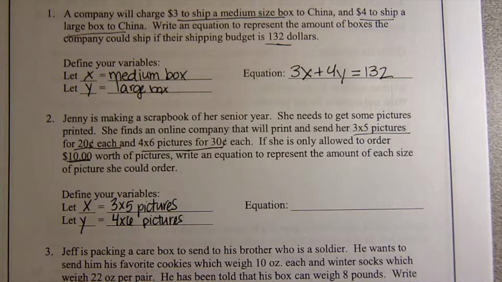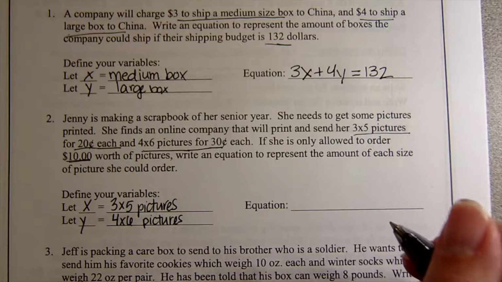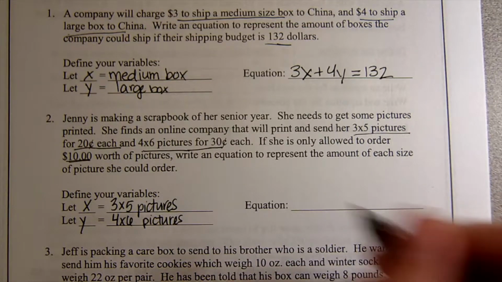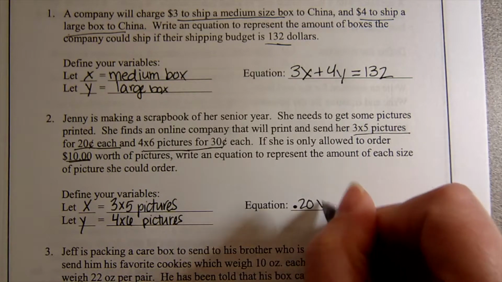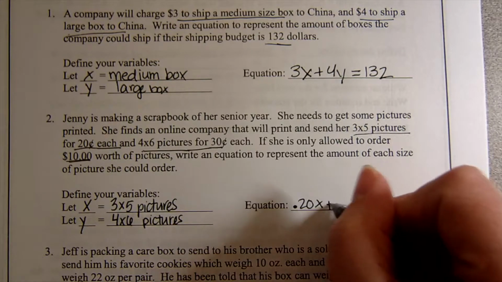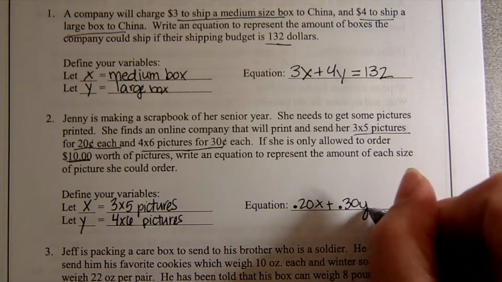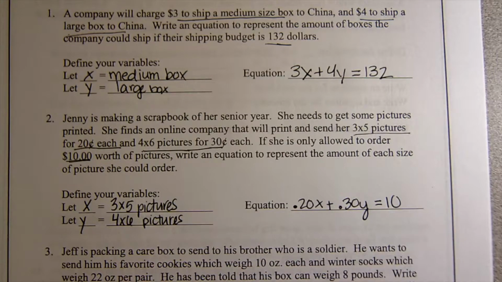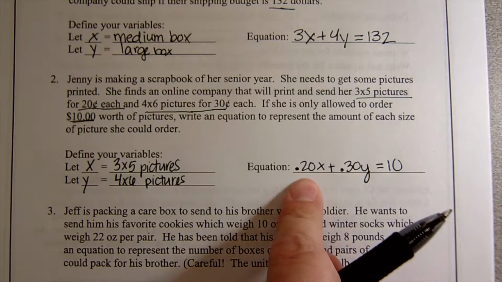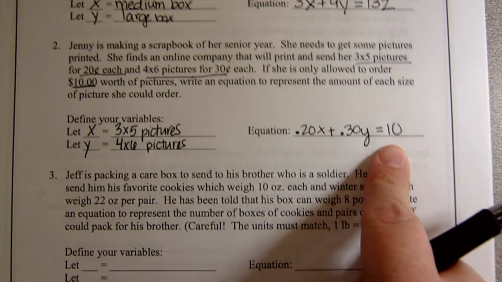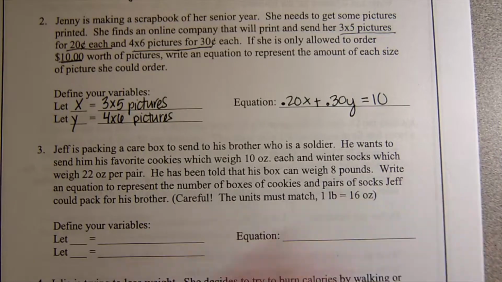So that equation would be, how much does it cost for a 3x5? So 0.20x plus 0.30y equals 10, the total amount she can spend. There's 20 cents for the 3x5s, 30 cents for the 4x6s, and that is a total cost of $10.